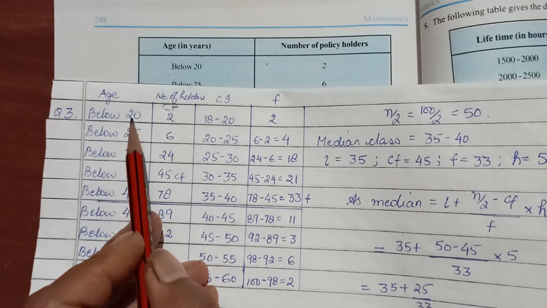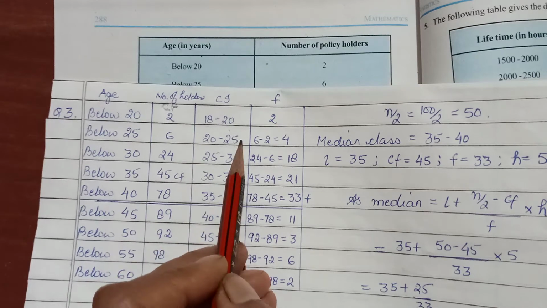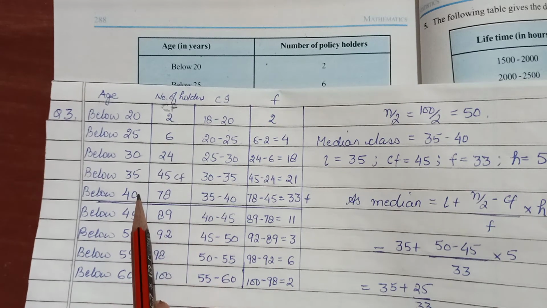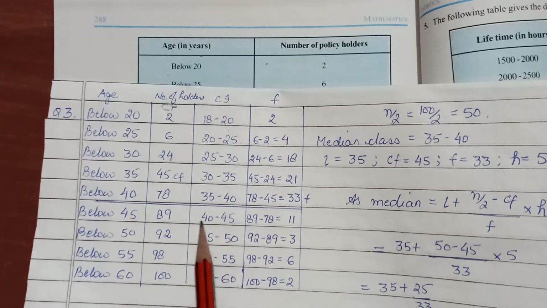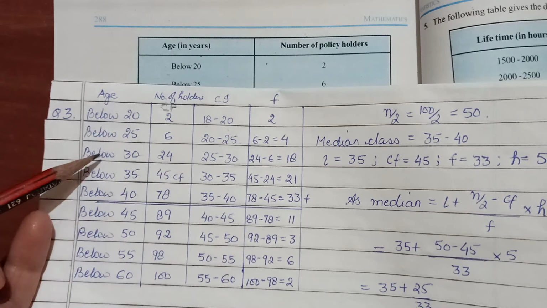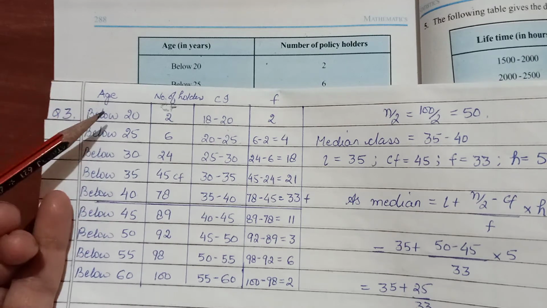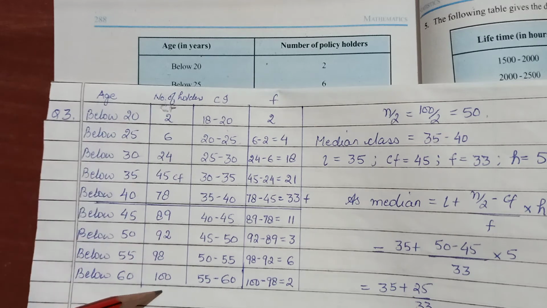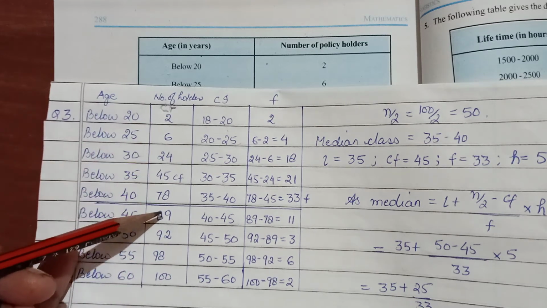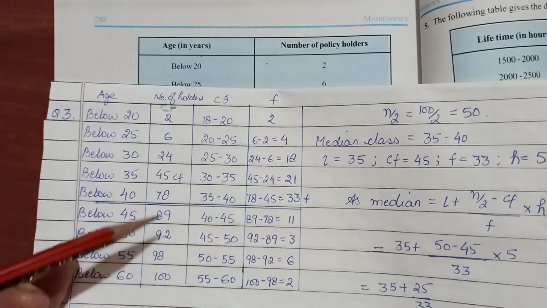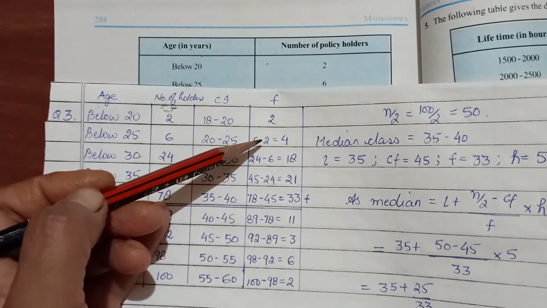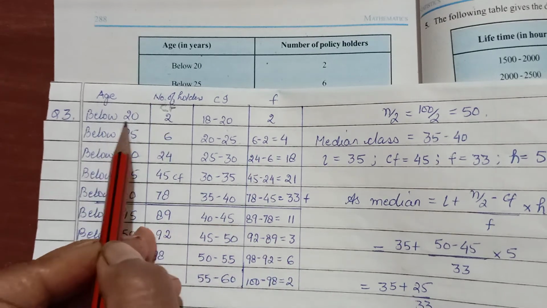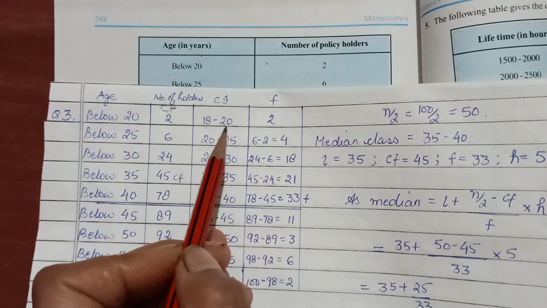Then we will break this as 20 to 25. The next class will become 25 to 30, then 30 to 35, 35 to 40, this way, a jump of 5 out here. So we are converting this from a below or above table to class intervals. And this frequency, as we said, is cumulative frequency. It is going on increasing one after the other. So from here you will reduce your frequency. For the first class, obviously it will be 2 only. We'll have only 2 members falling in the class interval 18 to 20.